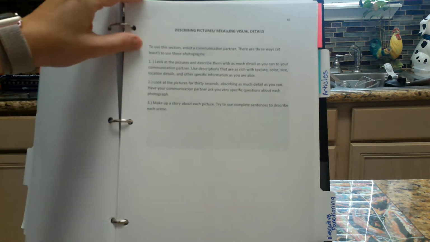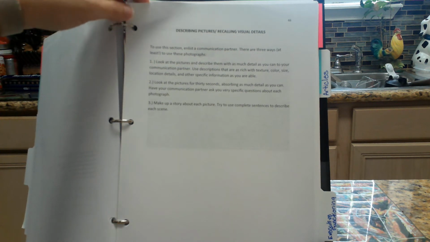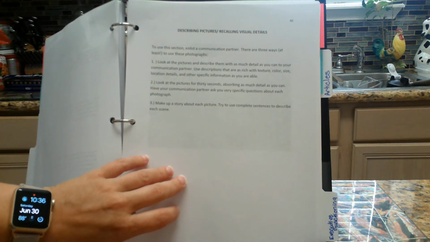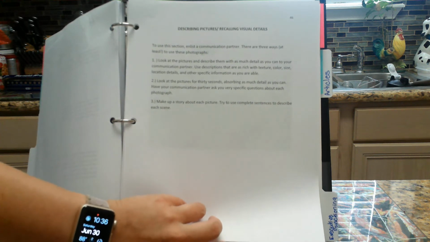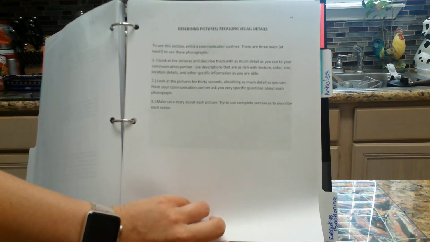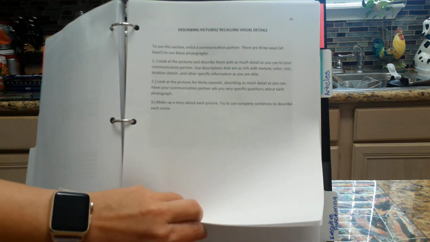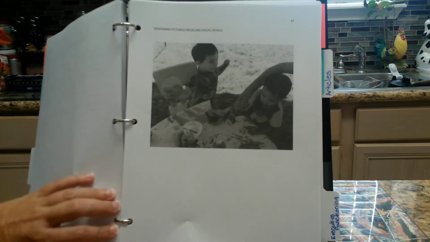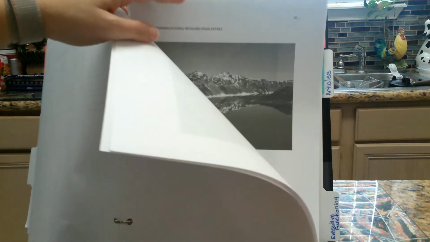And then we also have describing pictures or recalling visual details. So in this, I would give the client the pictures that follow, and then ask them questions, get them to answer questions about them, describe them, or make up a story about each picture. The pictures should be printed in color, but they're not currently. The color would add more vivid details for the client, so there's several of these.